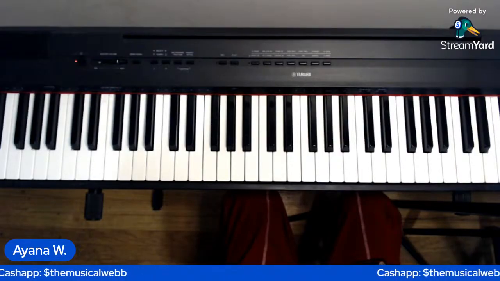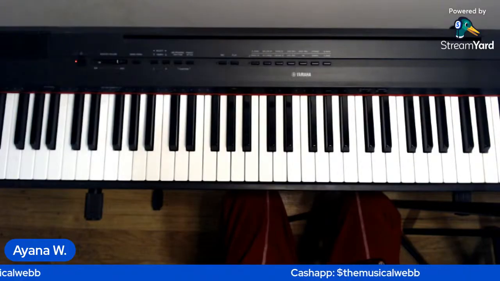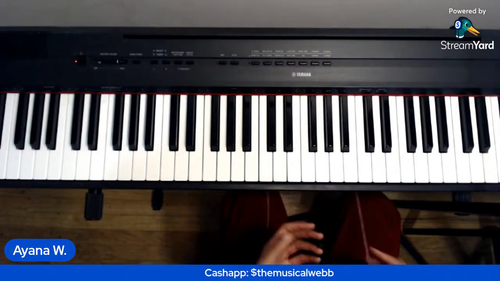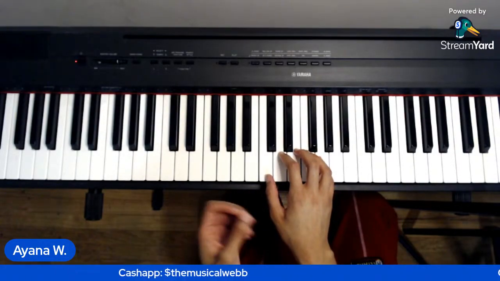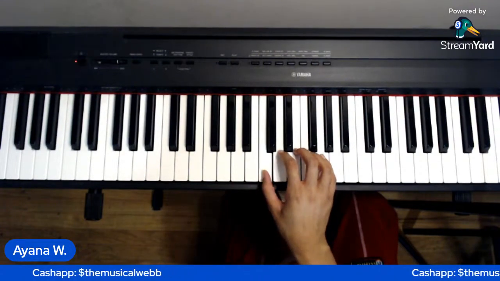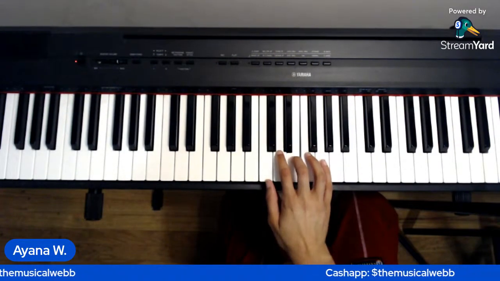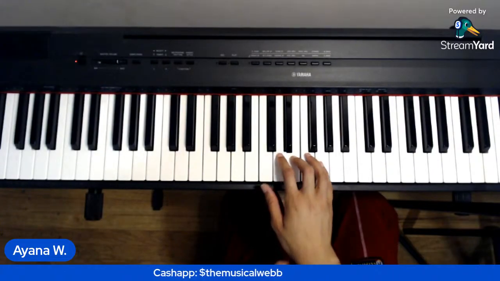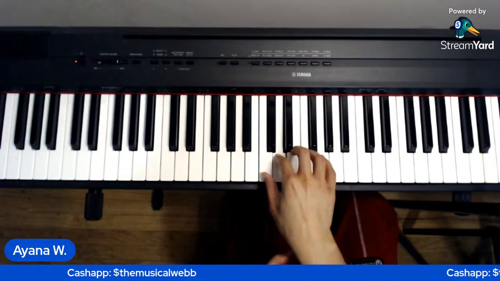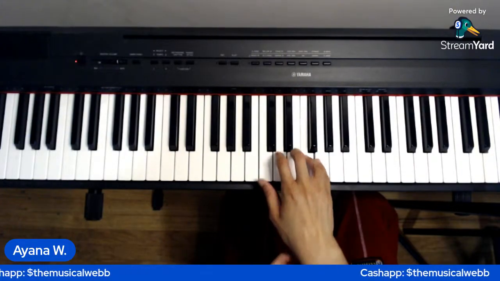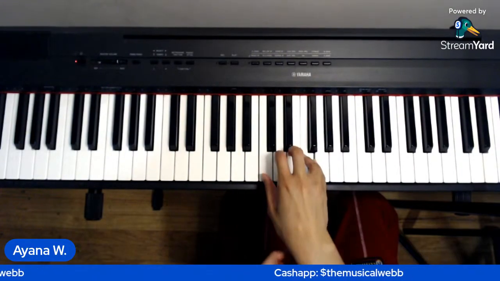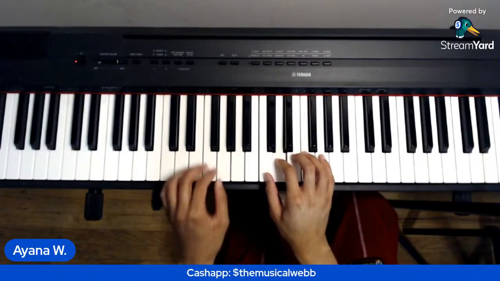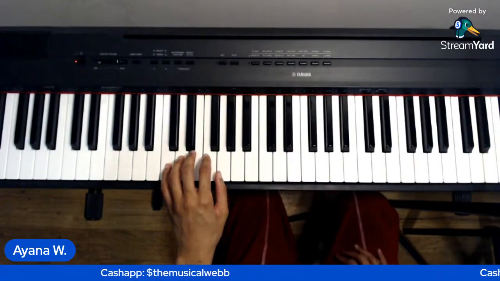Okay, here we go. So you can hear the metronome. Right now it's going at 60 beats per minute. I would play one note per tick, using that wrist action. Same thing with the left hand.